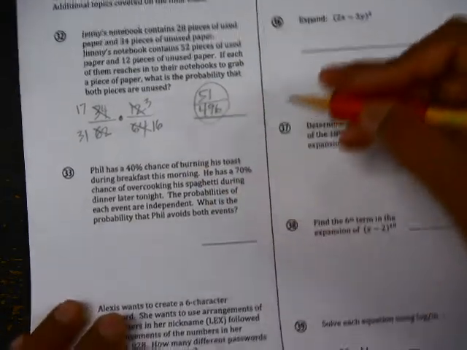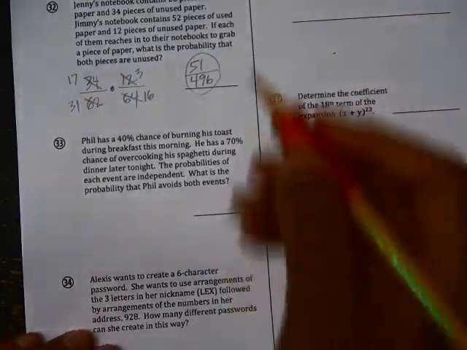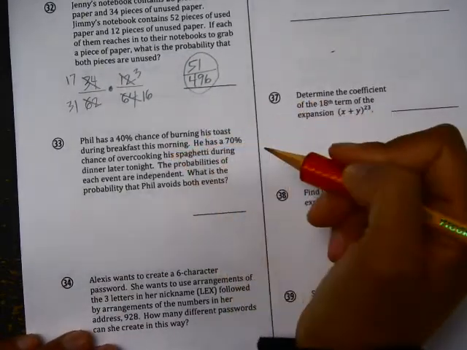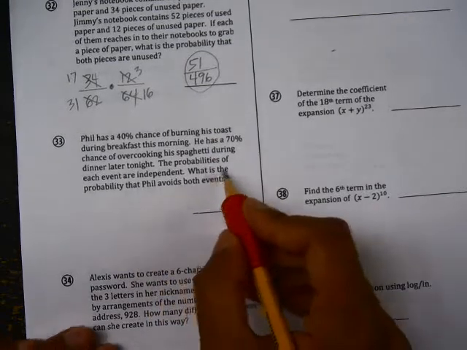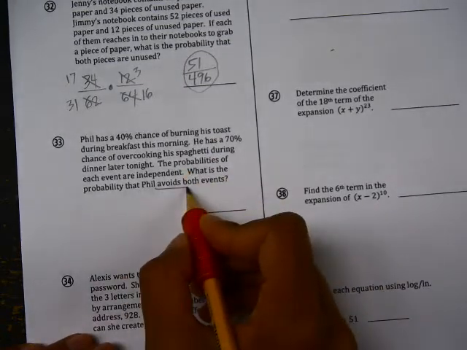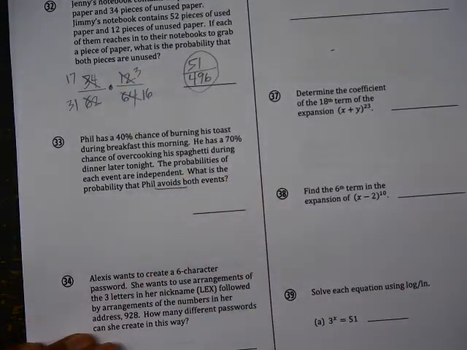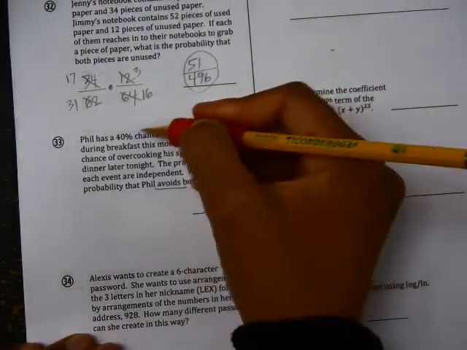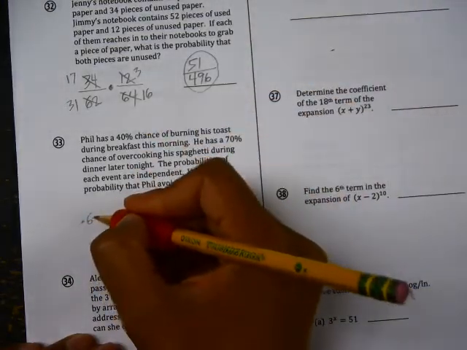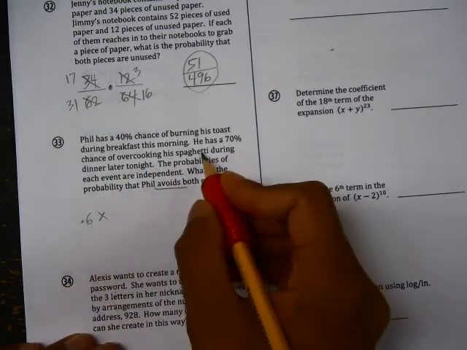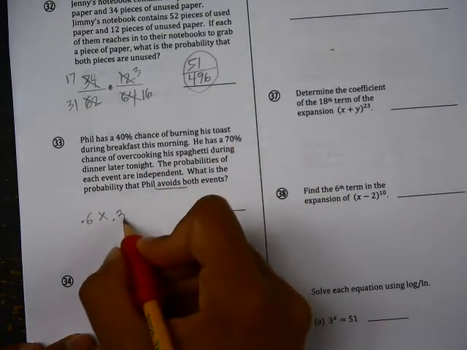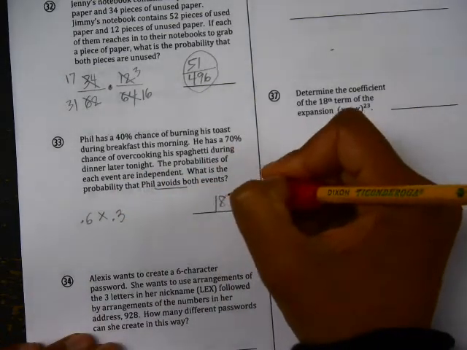Alright, number 33. Phil has a 40% chance of burning his toast. He has a 70% chance of overcooking his spaghetti. Probabilities are independent. What is the probability he avoids both events? So again, I'm multiplying the probabilities of not burning the toast, which is 60%, and not overcooking his spaghetti, which would be 30%. So that would be 18%.